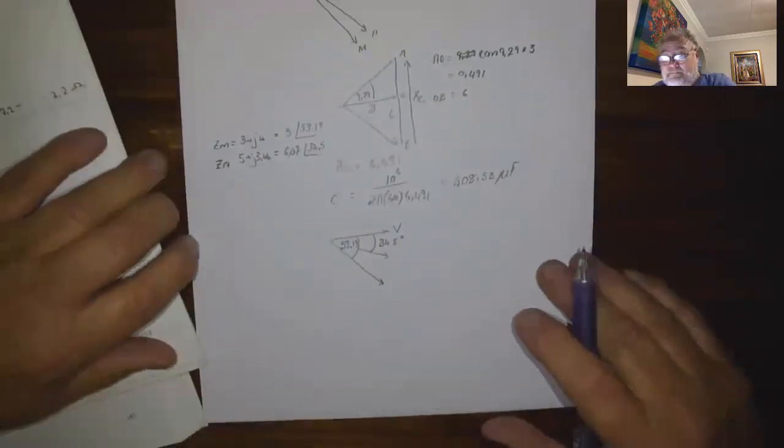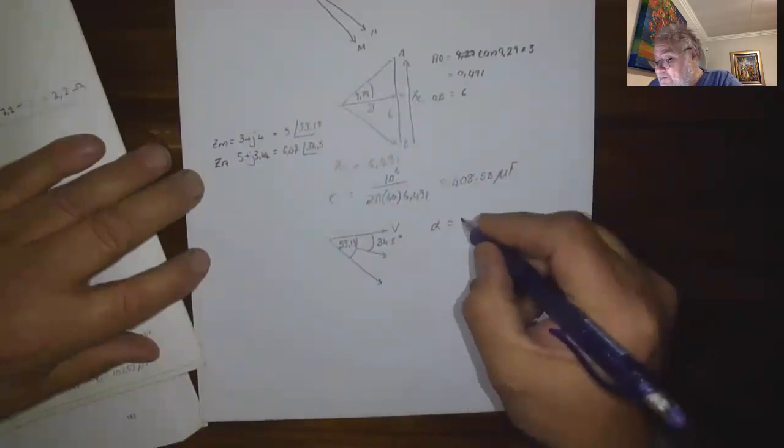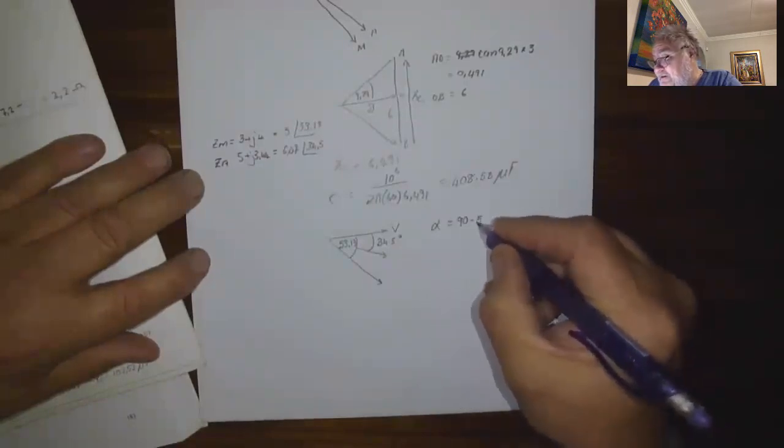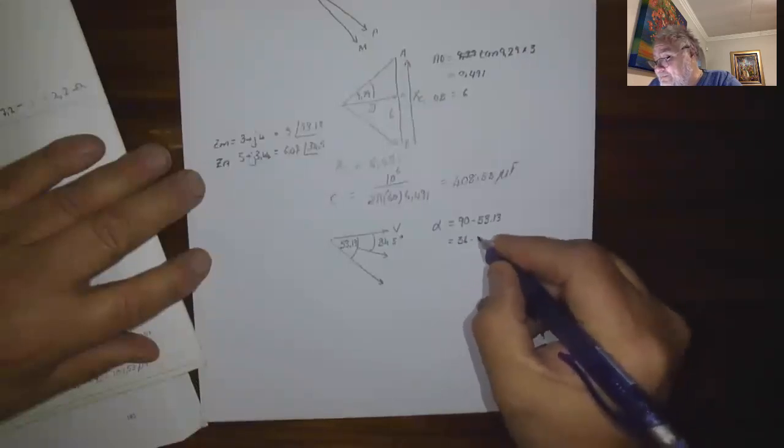So we know that alpha is going to be 90 minus 53.13, which gives us 36.87.